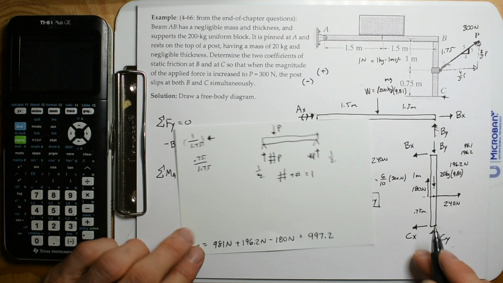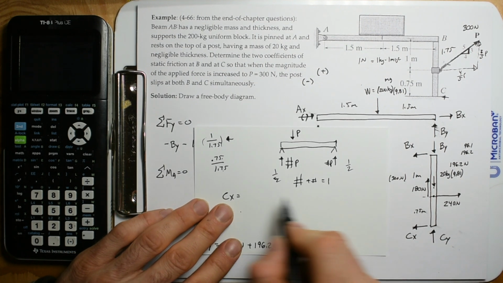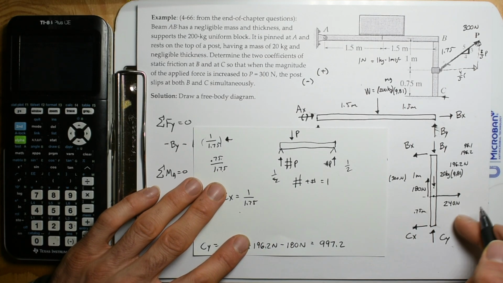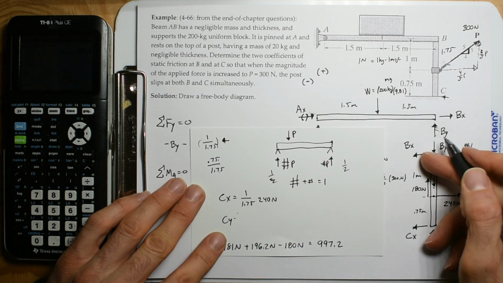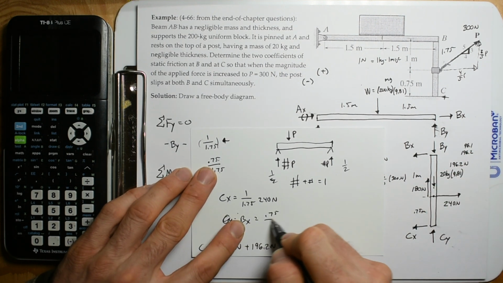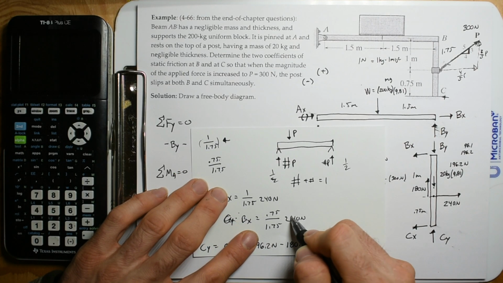And so we can say that CX is equal to 1 divided by 1.75 times 240. And we can say that BX is the smaller ratio, 0.75 divided by 1.75 times 240 newtons.